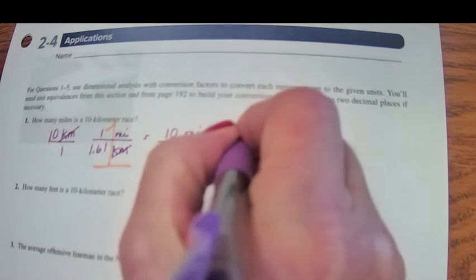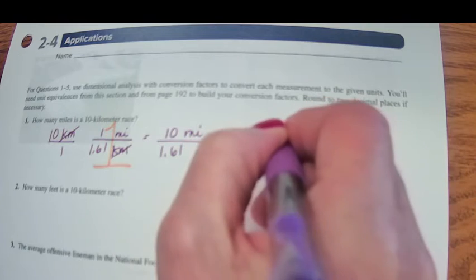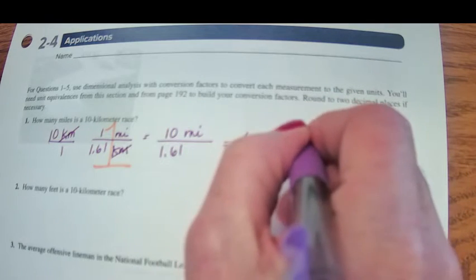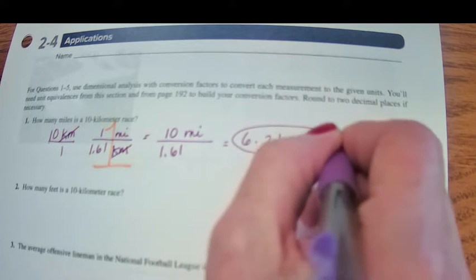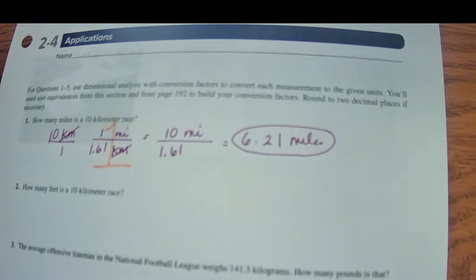So now when I multiply across, you can think about that as over 1 if it helps you. All that's left is 10 times 1. That's going to be 10 miles in my numerator, and 1.61 is in my denominator. So what is 10 divided by 1.61? And the answer is 6.21 miles. A 10K race is basically 6.2 or 6.21 miles.